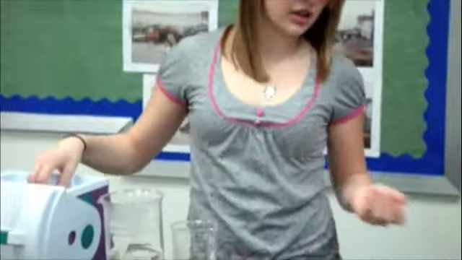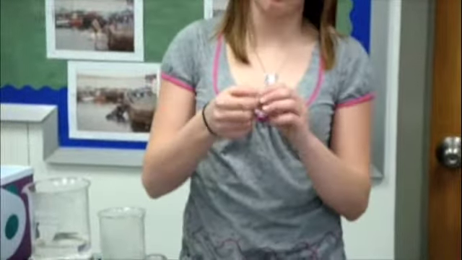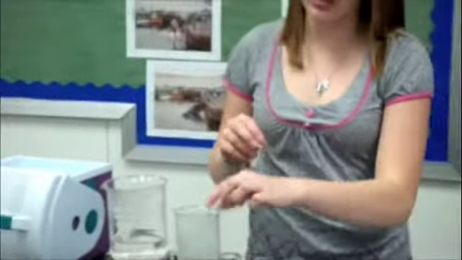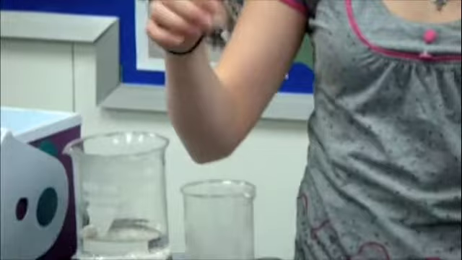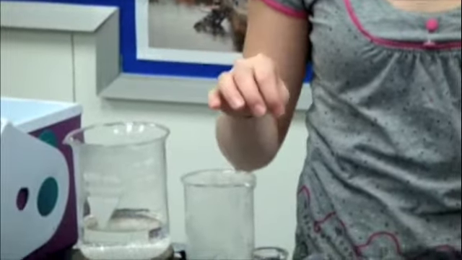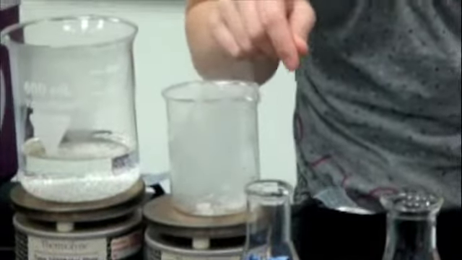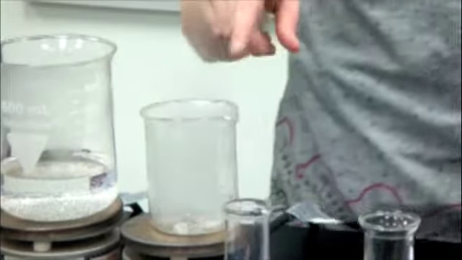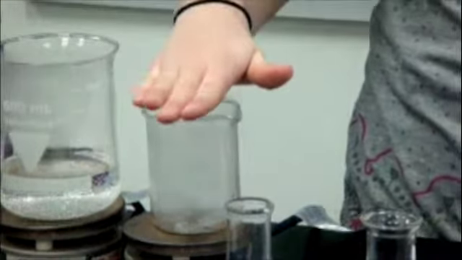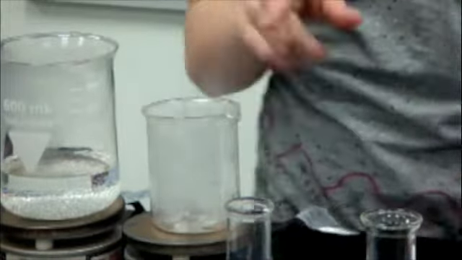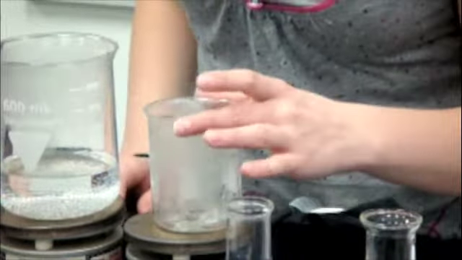Melting is the process of turning a solid into a liquid, by adding kinetic energy. So when I put this ice on this hot plate, it's going to melt to turn into water, or the liquid form of water, or H2O. Well, you can't see it right now, but this is melting. It's also causing steam, which is the gas form of it. But right now we're just talking about the liquid.